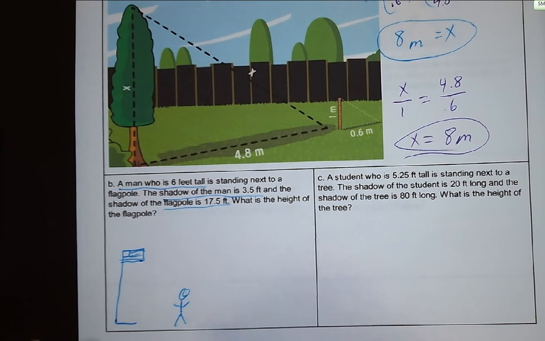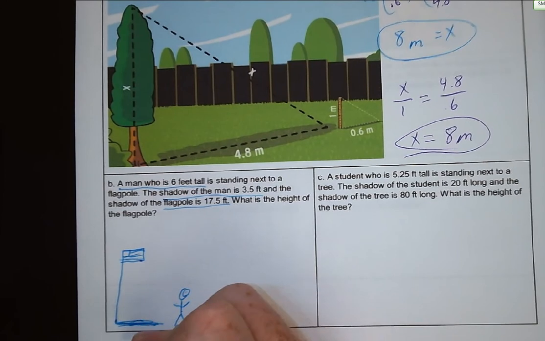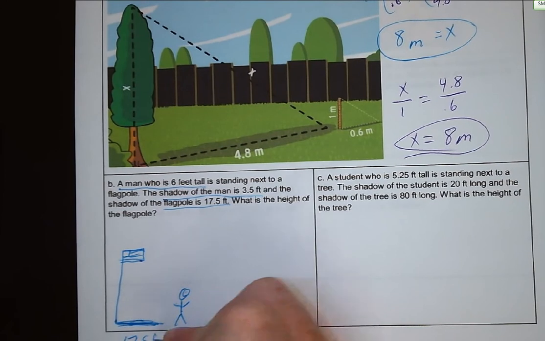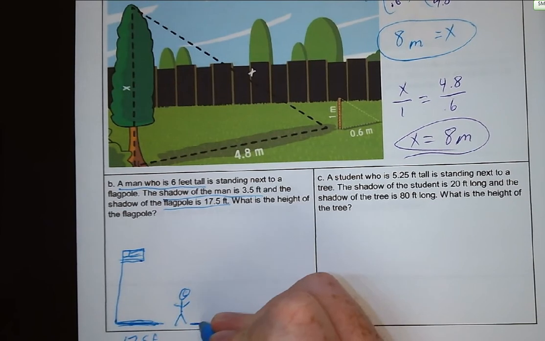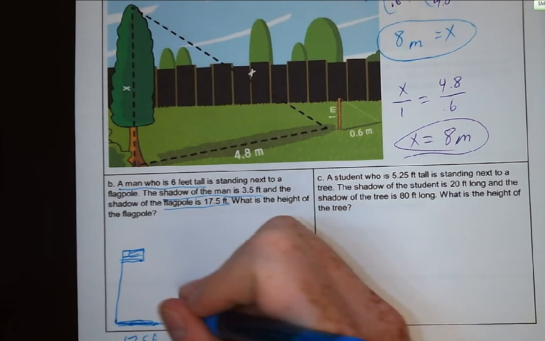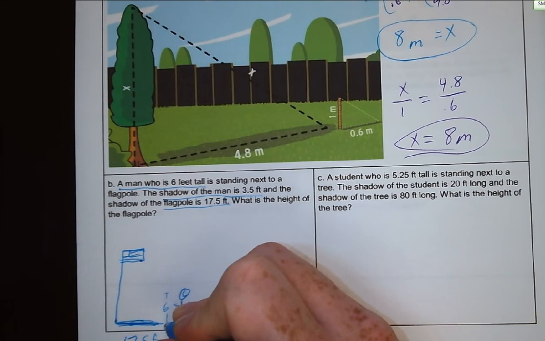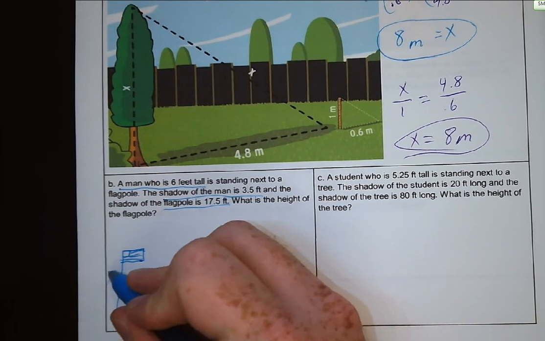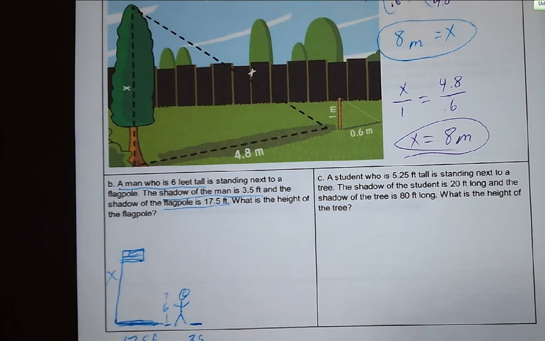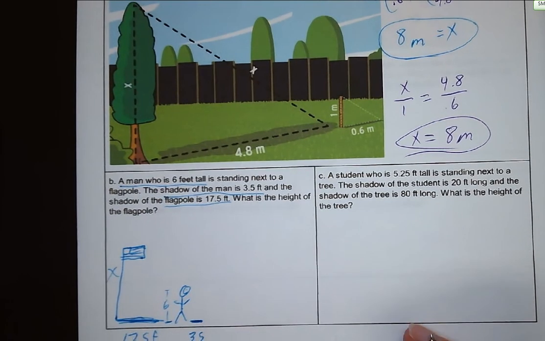All right, so we've got our flagpole. We know that the flagpole's shadow is 17.5 feet. The man's shadow is 3.5 feet. And we know that he is 6 feet tall. And we want to know the height of our flagpole. So we can set up a ratio.